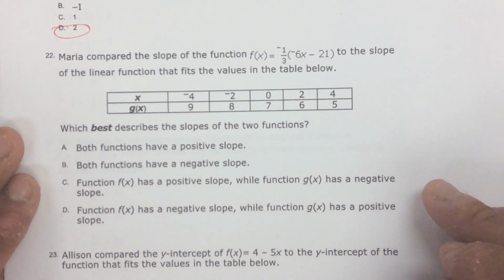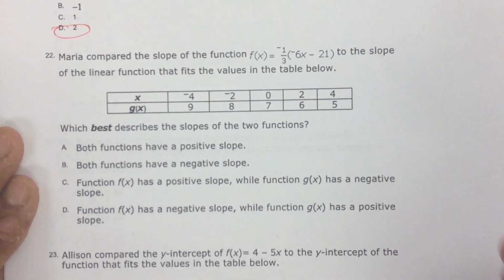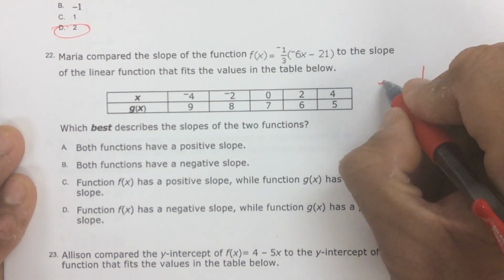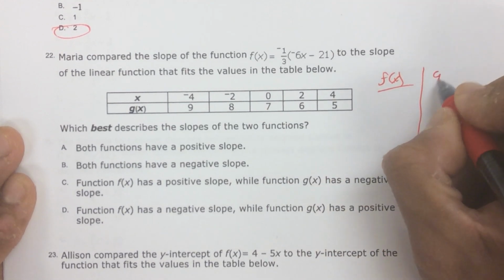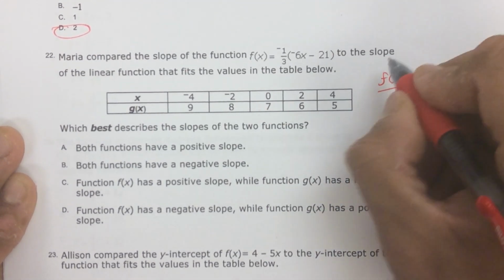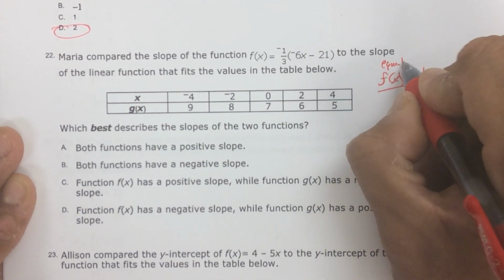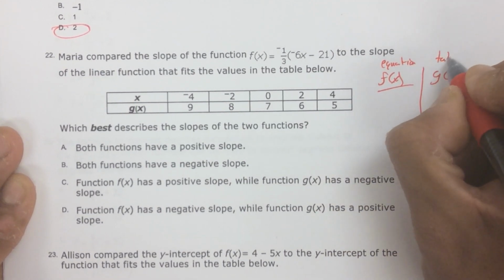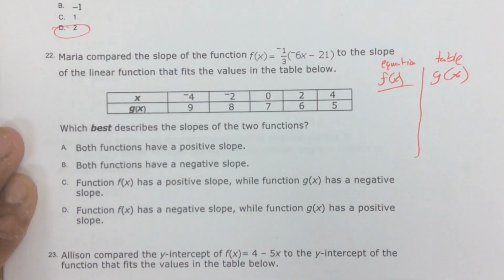Moving on. Maria compared the slope of function f of x and the slope of the g of x table. Which best describes the slopes of the two functions? Okay, so let's compare f of x versus g of x. Remember, f of x is the equation, g of x is the table. So let's start. We're looking for the slope.